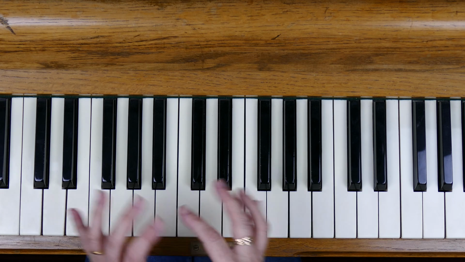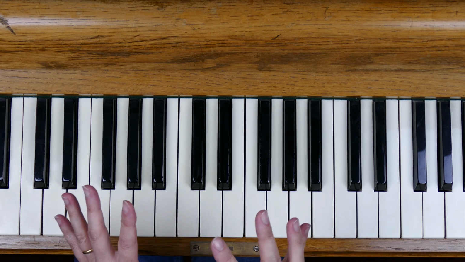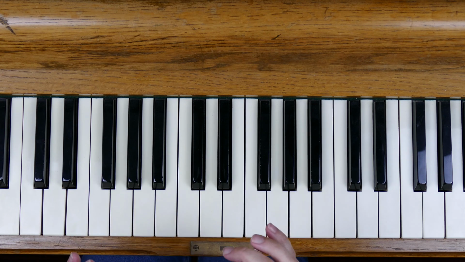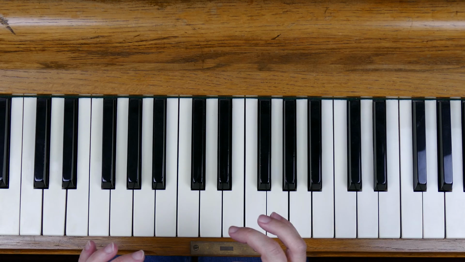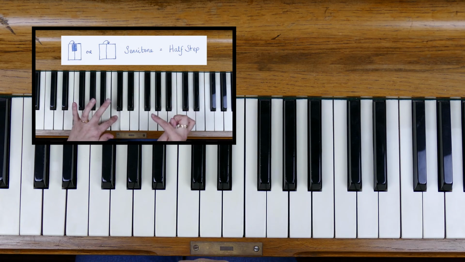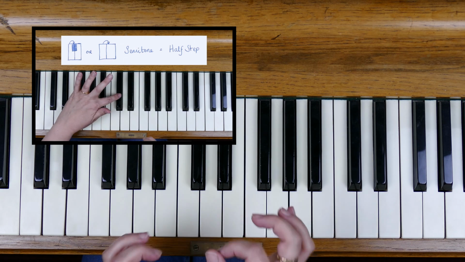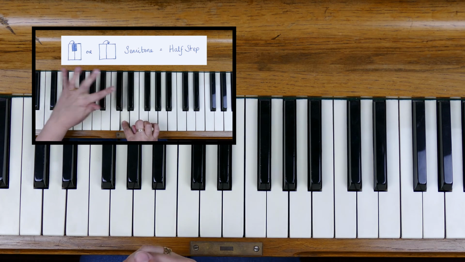Let's talk about the major scale. It's made up of a series of tones and semitones. If you're not sure about what those terms mean, just click back and listen to my tutorial explaining those very simple terms that form the basis of every piece of music that we listen to.